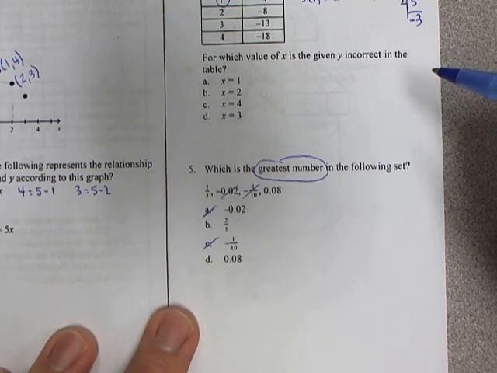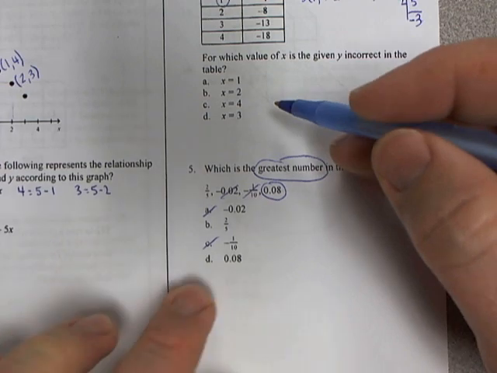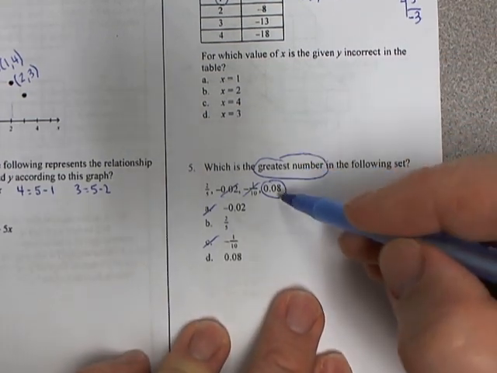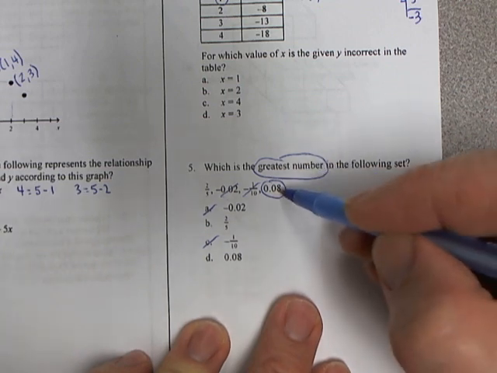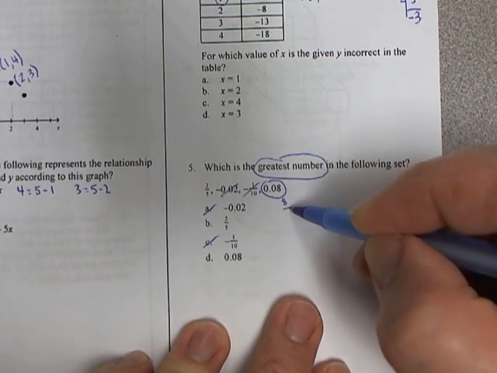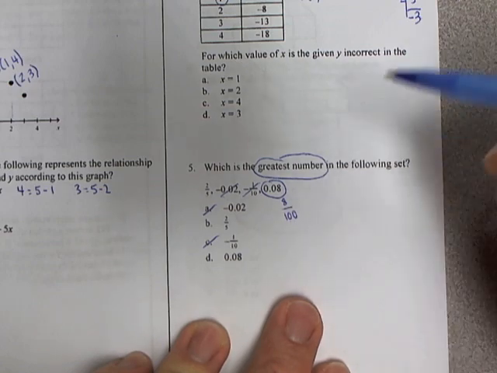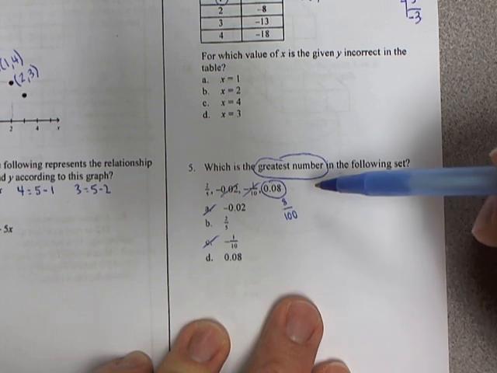two remaining answer choices. So we need to make these numbers look the same. So there's two ways to do that. I can convert this decimal to a fraction, write it how you say it. This is 8 in the hundredths place. So I could write this as 8 over 100. But notice that I have different denominators now. I have a 5 here and a 100 here. So that really didn't help me out at all.